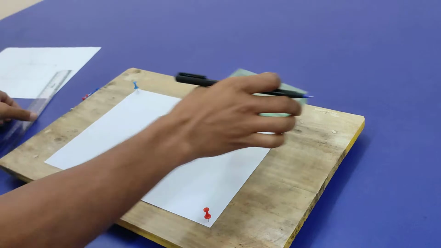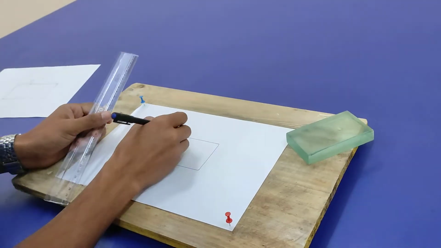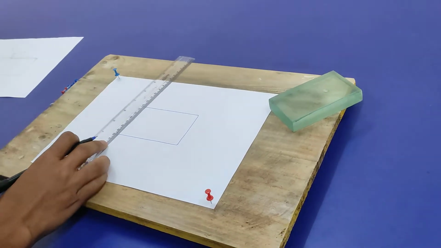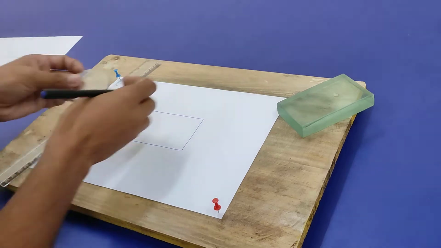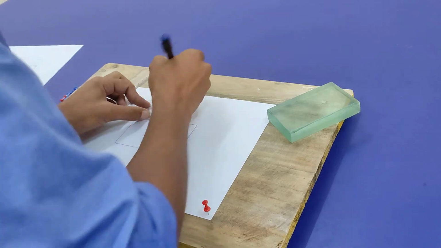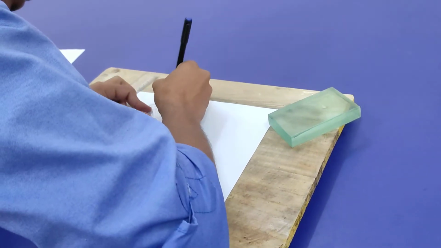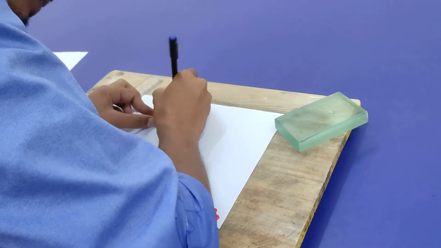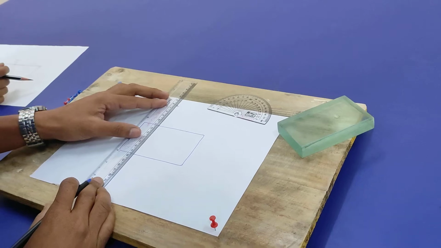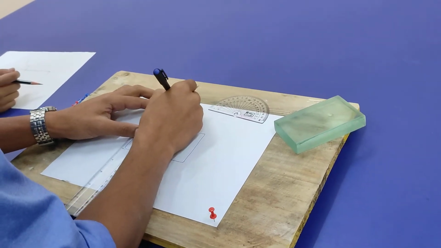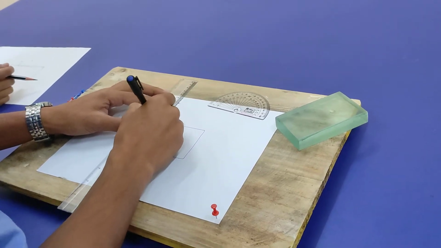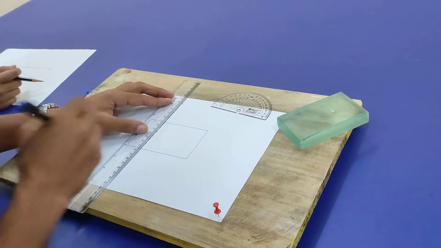Next I will choose a point, let's say this one. I will draw a normal here. For the normal I will use the protractor. So this one is your point, and I will join this point. This is your normal. I will draw a dotted line, and I will explain later why I am using a dotted line. So this is the normal here.